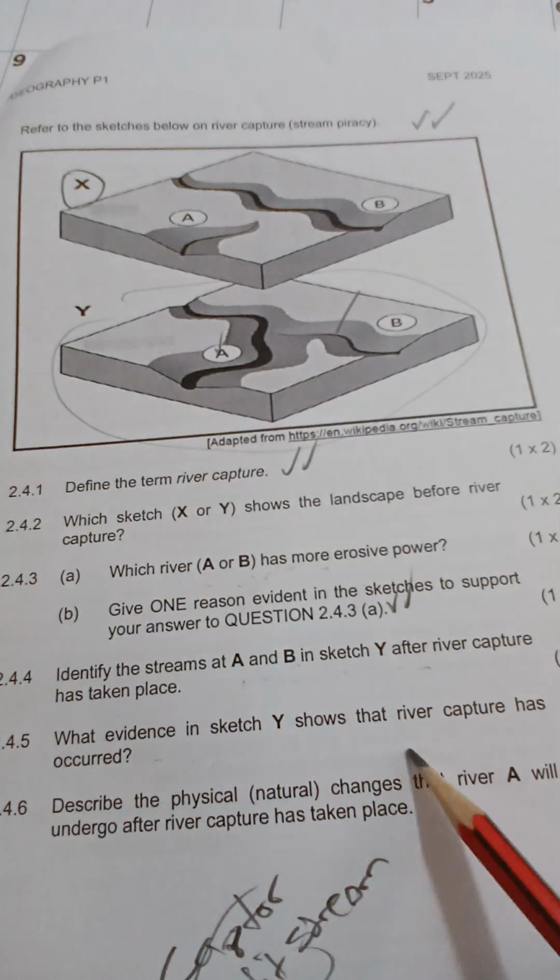What evidence in sketch Y shows the river capture has occurred? In Y, what do we have? 2.4.5. We have got the presence of the abandoned channel, that is the wind gap. We have got the wind gap here. We have got the misfit here. Those are the evidence. Okay. What else? River rejuvenated, which means the river now is flowing at a faster speed because it has captured the headwaters of the weaker river, which means the volume of water has been increased. That's what rejuvenates the river. The size of the drainage basin also increases. These are some of the things that you can actually write about.